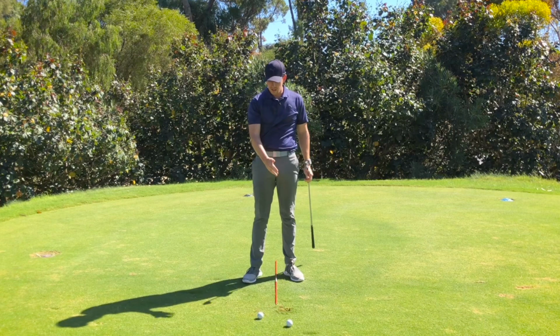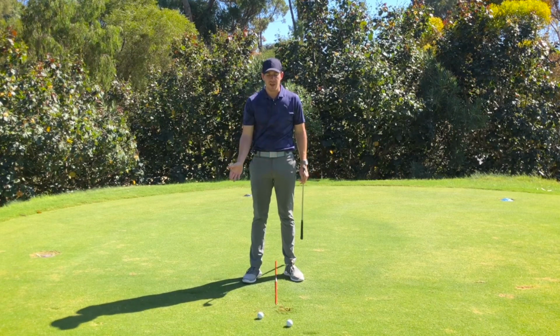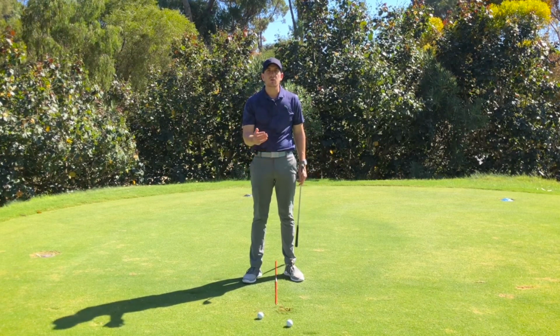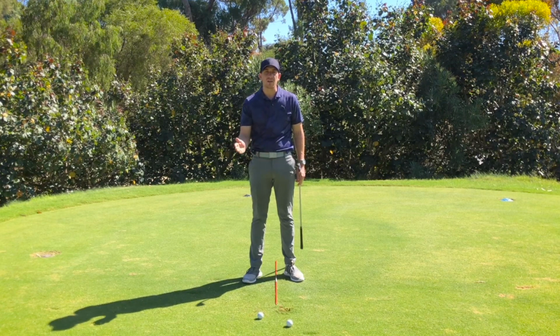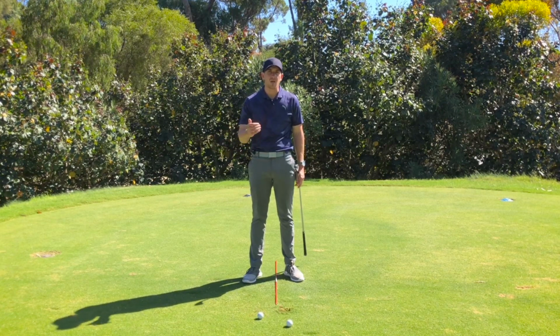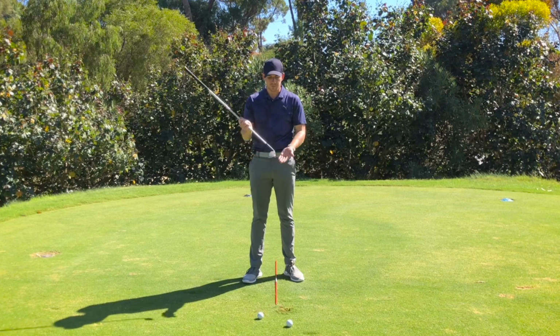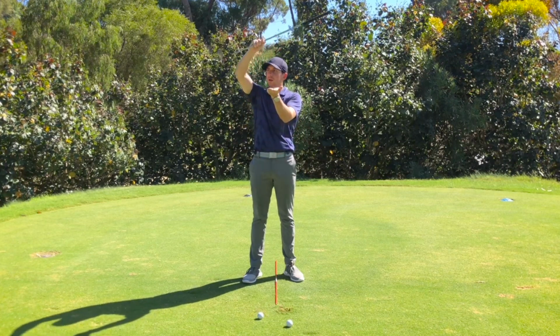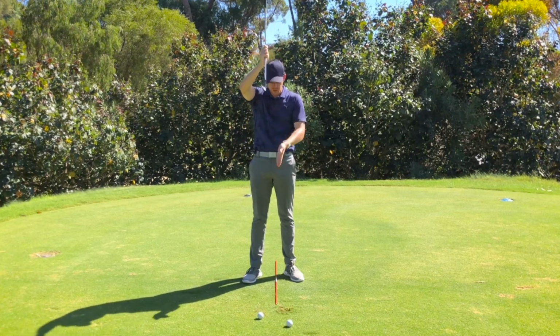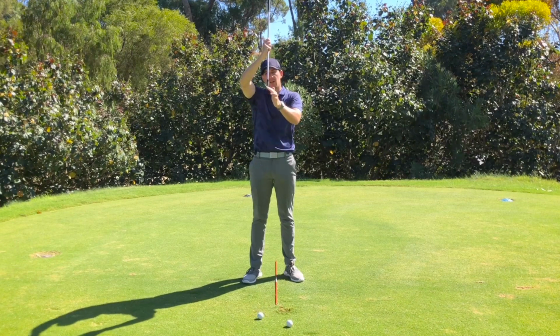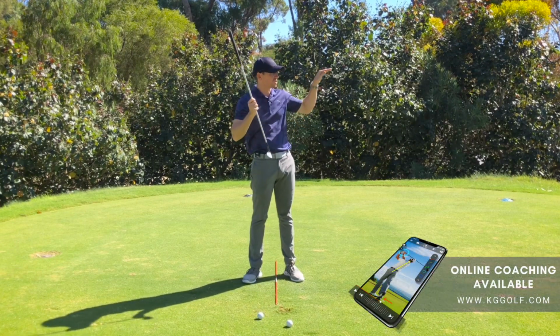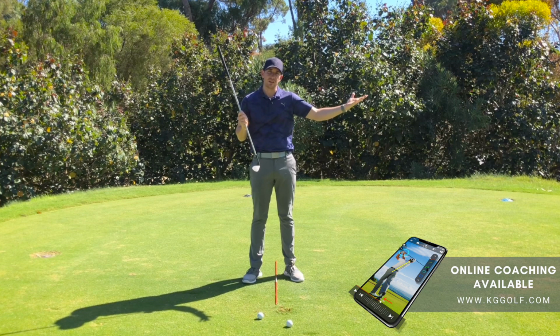Now, as you can see, the next ball is slightly further back of that line. So in this instance, let's talk about the effect moving the ball slightly further back in your stance would have on the golf shot once you hit it. Well, all things being equal, if my golf club comes back to my neutral ball position, which would be in line with this red stick, effectively that would produce my traditional expected trajectory for a 7-iron shot.